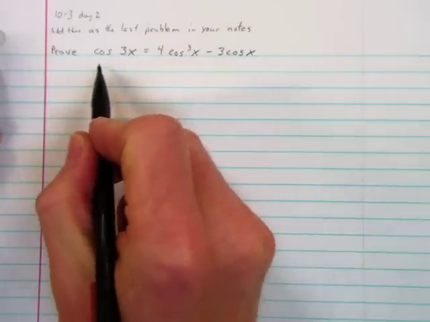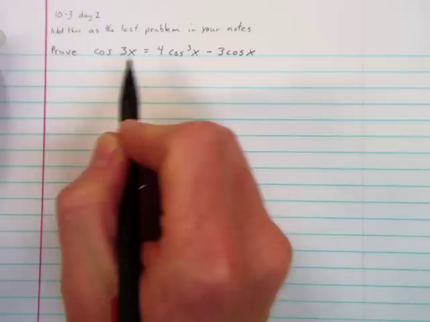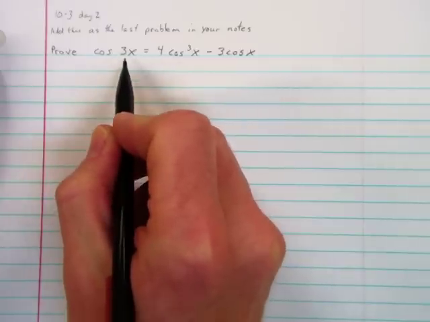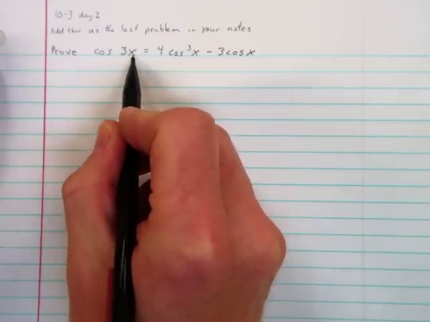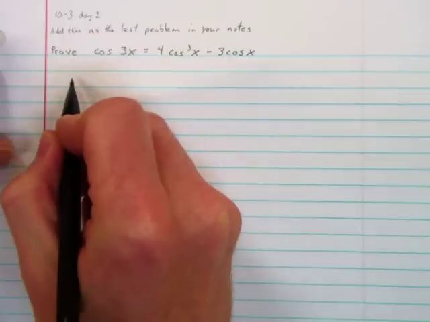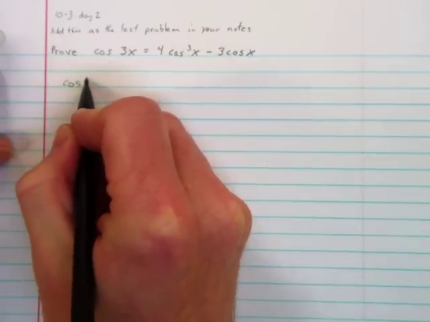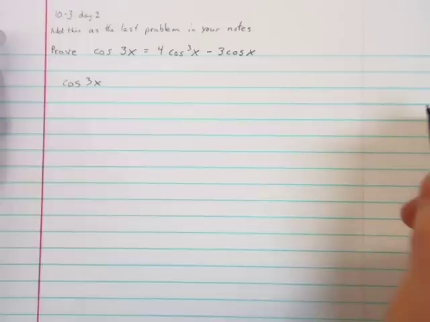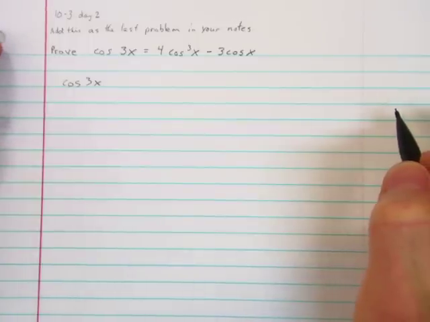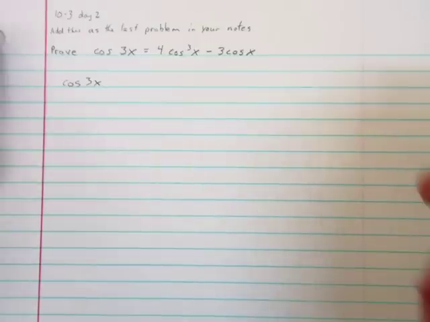Somehow we need to pick which side is the one to start with. Again, remember that when we have a higher coefficient here for the x, we want to start on that side. So we're going to say cosine 3x. Now we need to deal with that. Now which one of our formulas will help us to deal with cosine 3x?